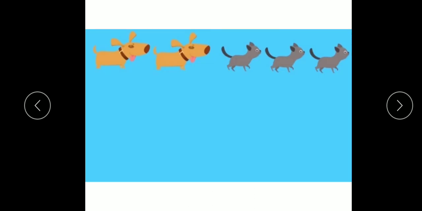Now children, let's take another example. There are 5 pets, right? 1, 2, 3, 4 and 5. There are 5 pets and 2 of them are dogs and 3 of them are cats. Now, what fraction of them are cats?